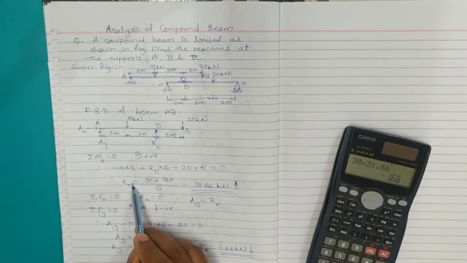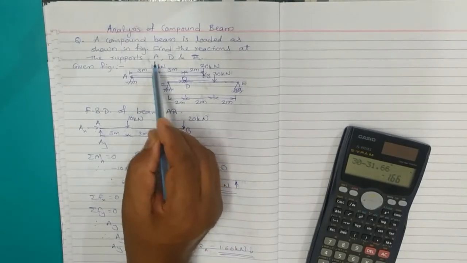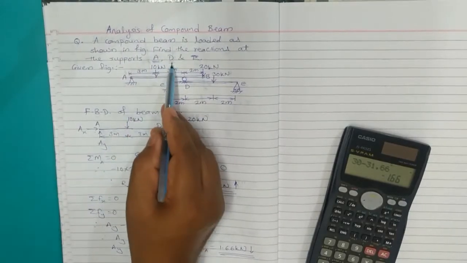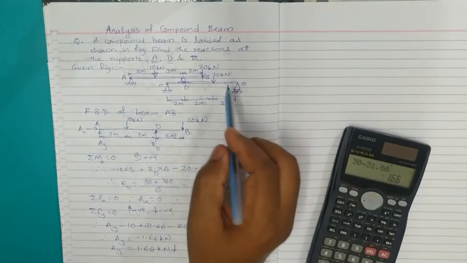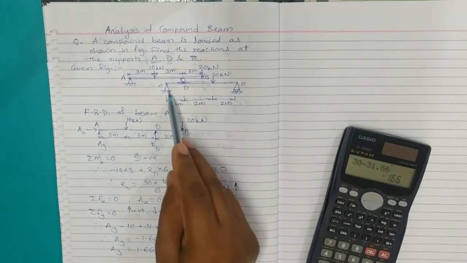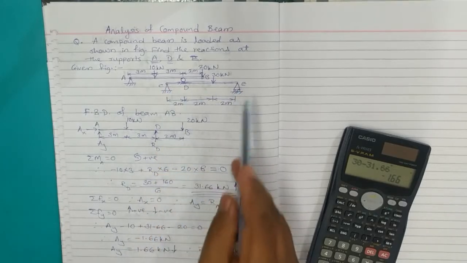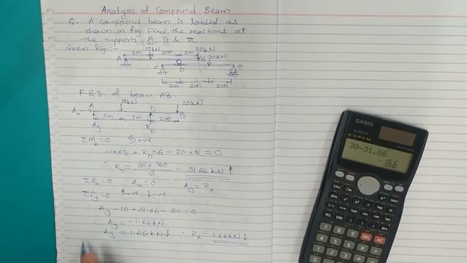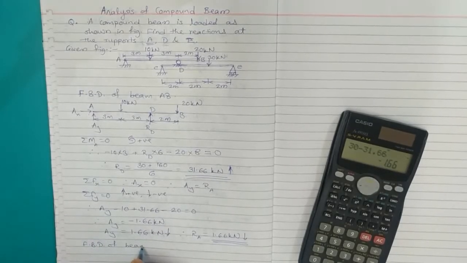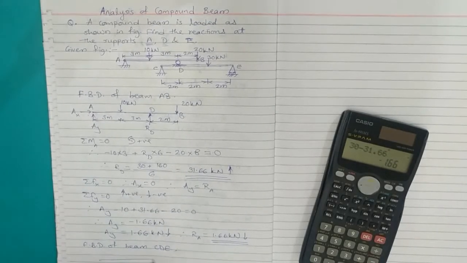This is the roller at D, and at point A we have the hinge. So out of two things which we were asked to calculate, two support reactions at hinge A and roller D, we have calculated. Now still we have to find out the reaction at support E, and for that of course we will have to consider the lower part of the compound beam, which is beam CDE. Let's draw the FBD of the beam CDE.